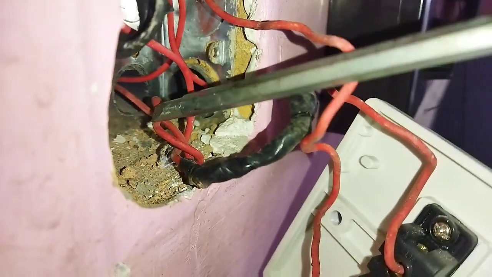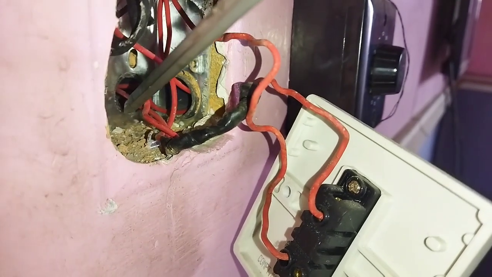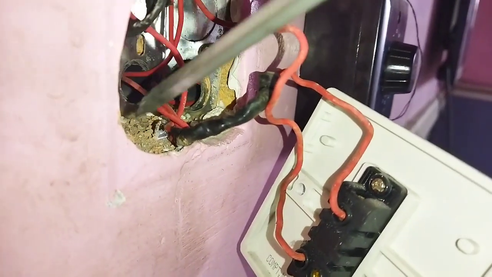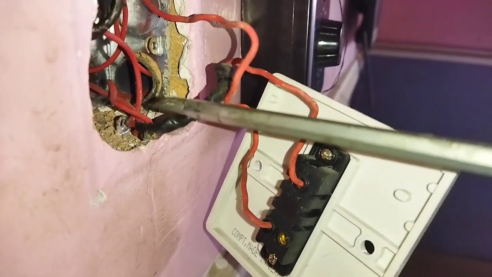Then if you observe, another one went across. Look at this cable here. It went to the other side of this wall. I'm going to show us. On the other side of this wall is another one gang switch. So it picked from this same common coming from the distribution board. Instead of going to the distribution board and picking a live cable to supply here, we now picked it from here.